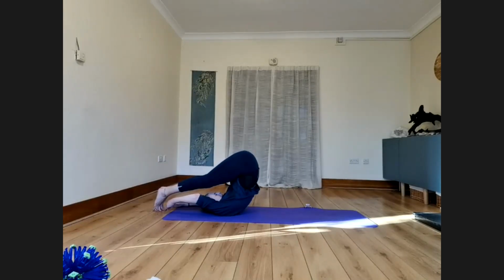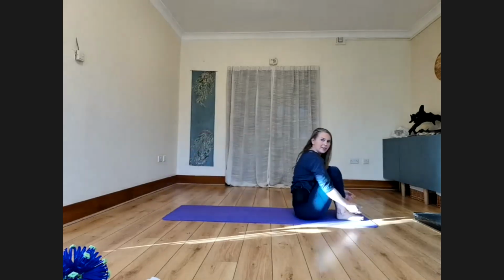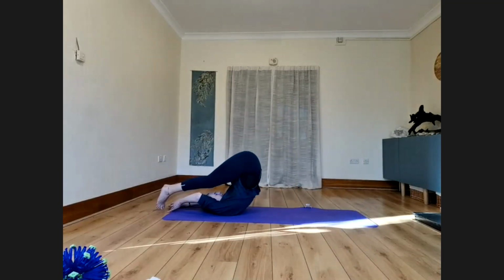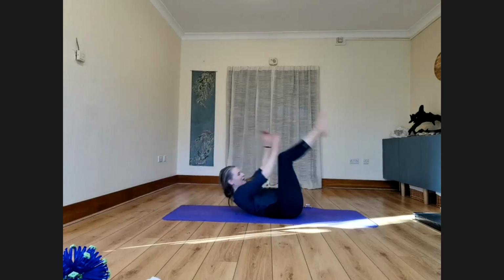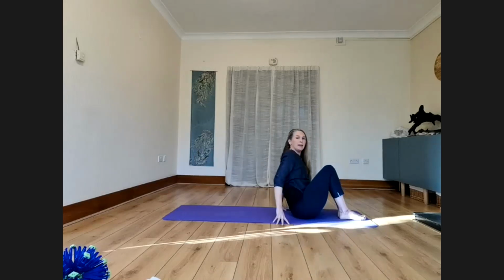If you're comfortable, stay there. If not, bring yourself back and forth. And it really doesn't matter how far you go back. You're just exploring a little bit here.